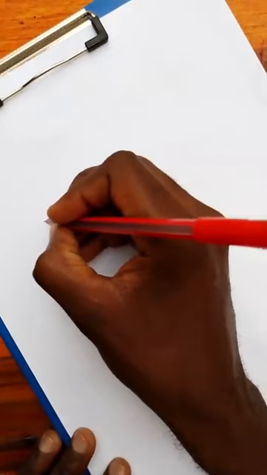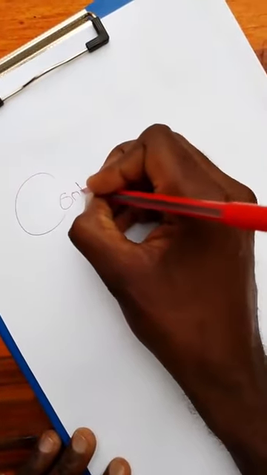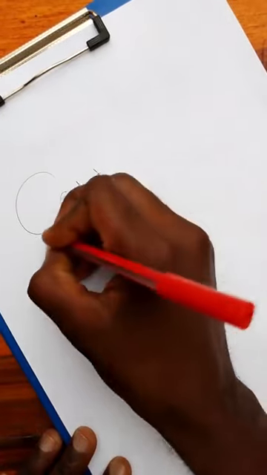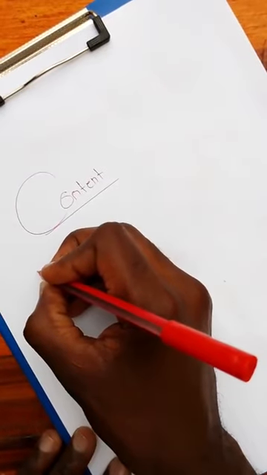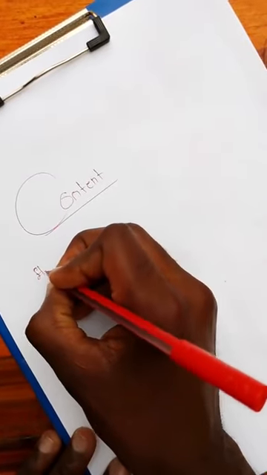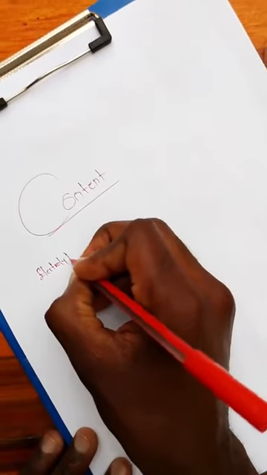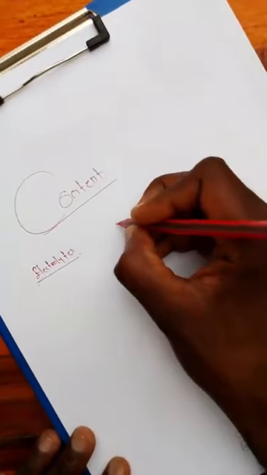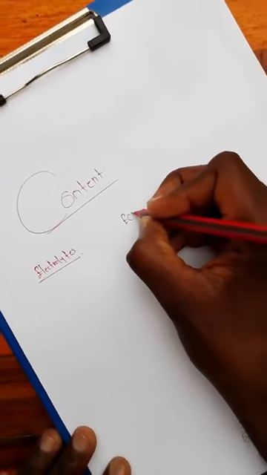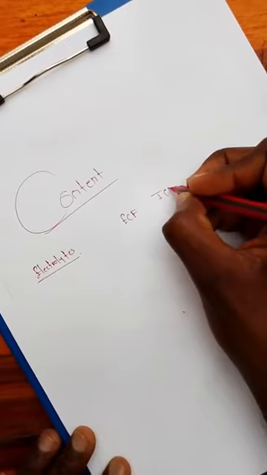Let me use the other part. So let's talk about electrolytes. Here we're going to have the extracellular fluid, and here we're going to have the intracellular fluid.